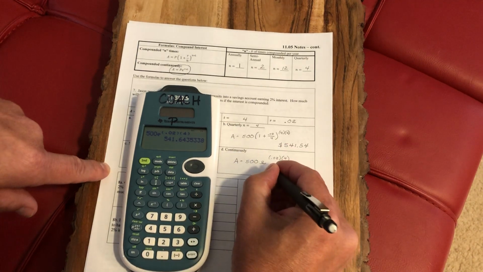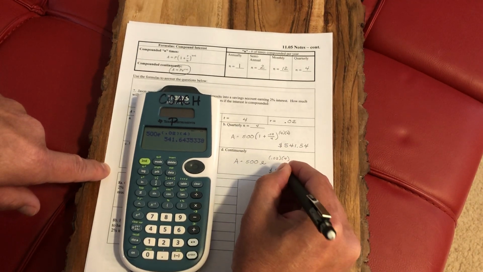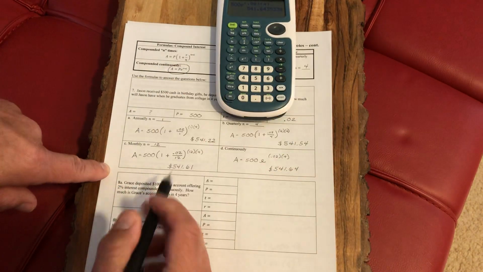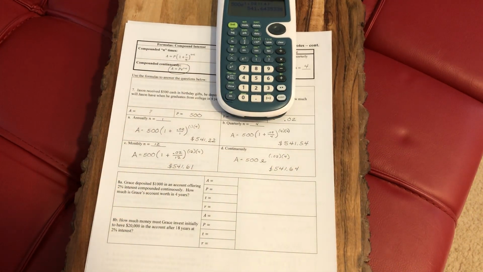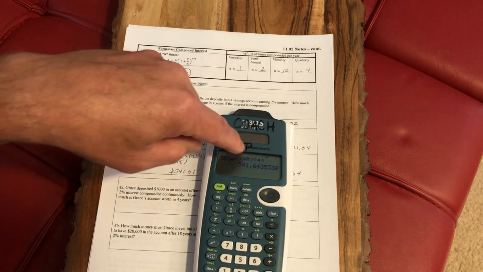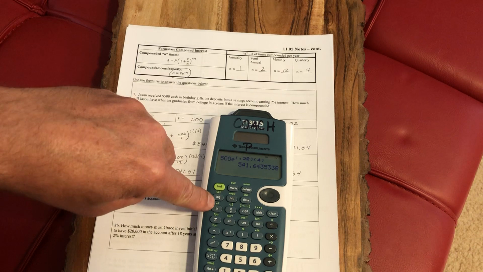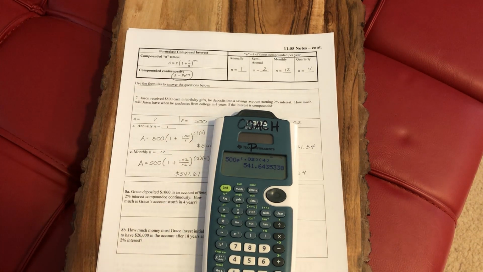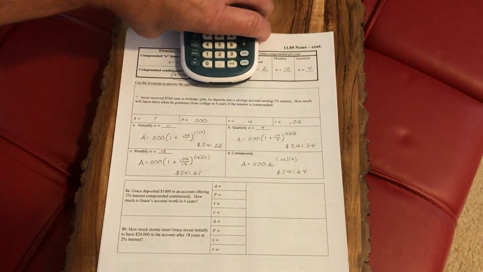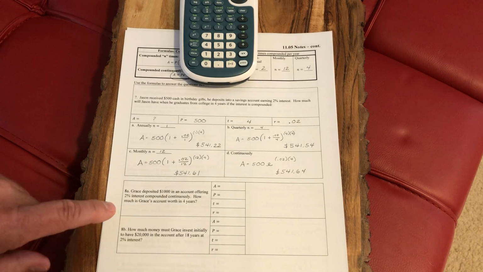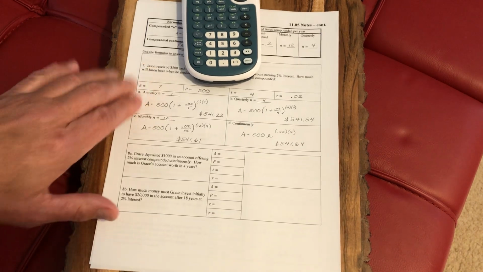And continuously, we end up with $541.64. So you'll see there's just some slight differences. Again, 2% is not going to make that much of a change. Hopefully you guys can see that, where that E is right there. If you have this kind of calculator, it's kind of pretty repetitive. Once you know how to do it once, you should be fine. So let's do them in a word problem form now and finish this up.